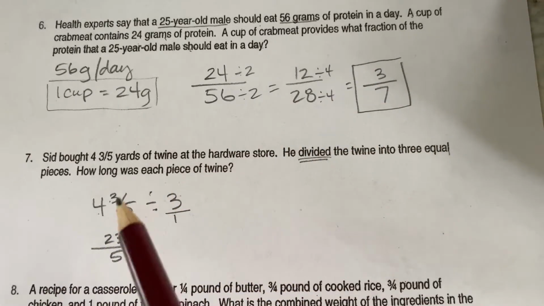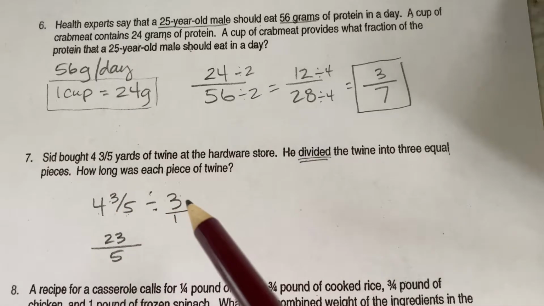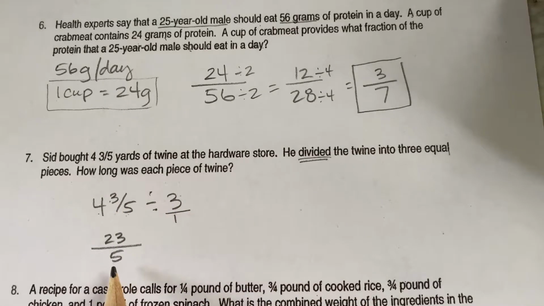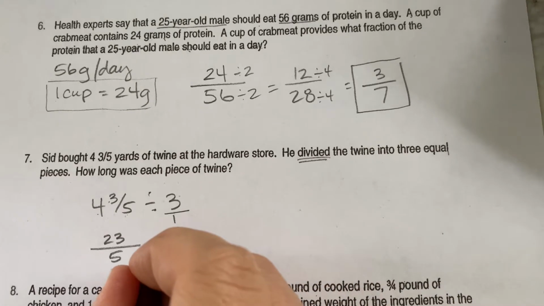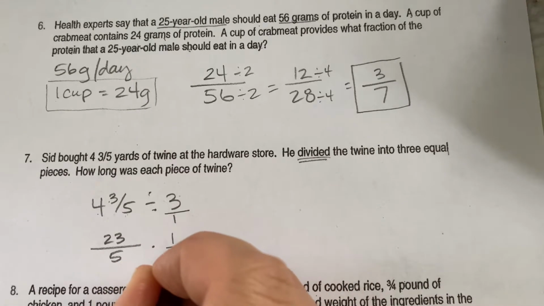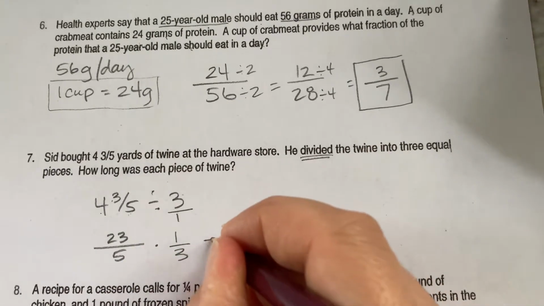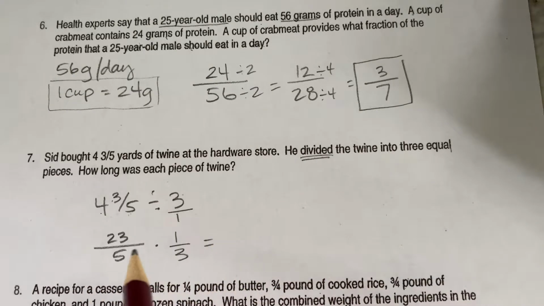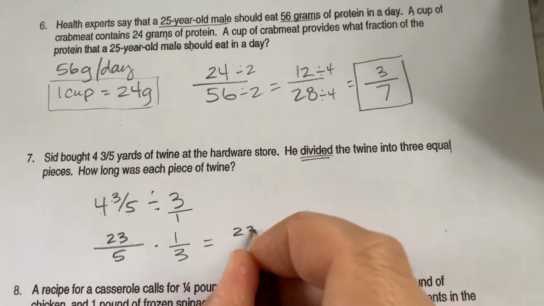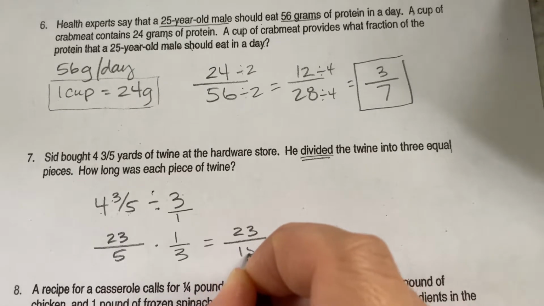And then the rule for dividing is keep, change, flip. So we are going to keep the first fraction exactly how it is and flip the second fraction to 1 over 3. Now when you're multiplying fractions, you always want to see if you can do any cross canceling. This case can't, so all we're going to do is top times top and bottom times bottom.